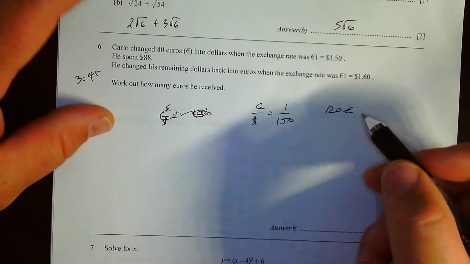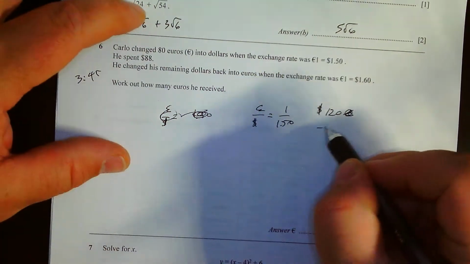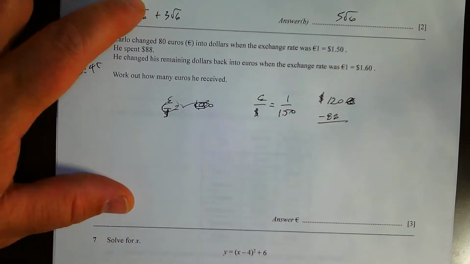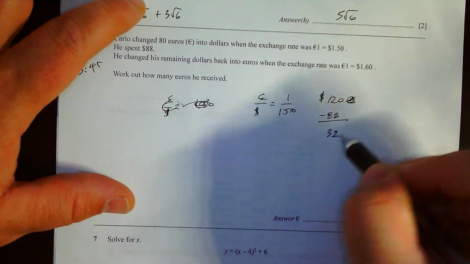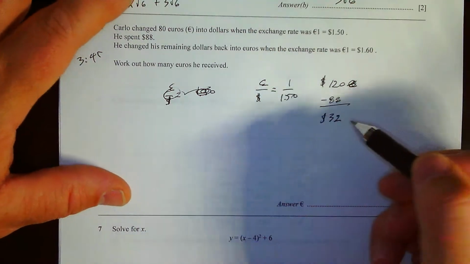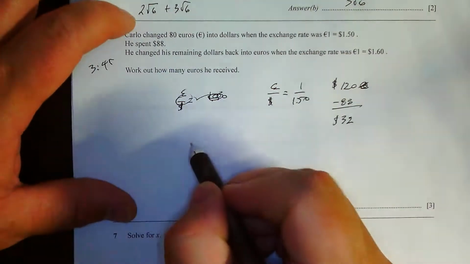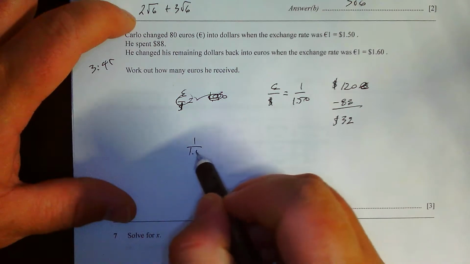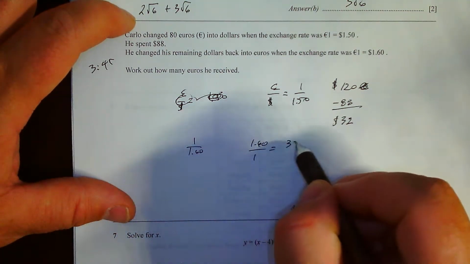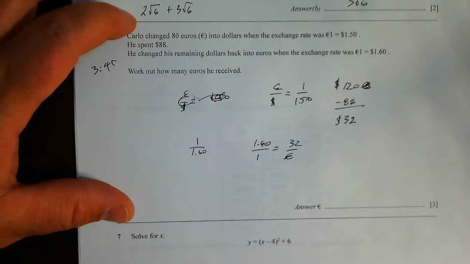So it's $120, and he spent 88. Right. So that should be 32. Right. 32. Now let's see here. So he had 32. Then he changed it back, and it was 160. So 1 over 1.6. Actually, I'm going to do it the other way. 1.6 over 1 is 32. Oh, no, I should have done it the first way. So let's see here. I'm going to do it that way.